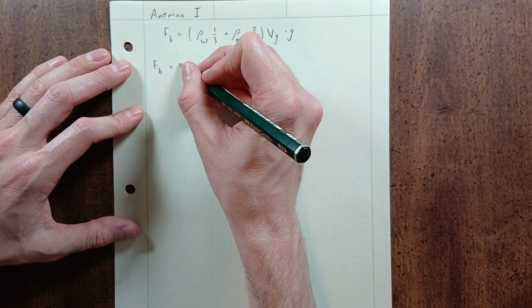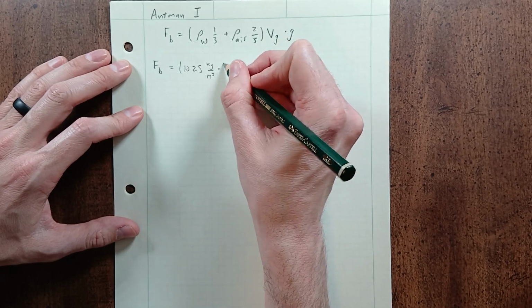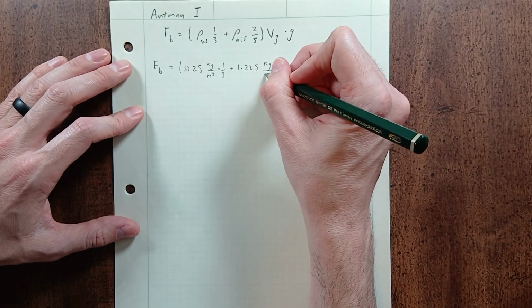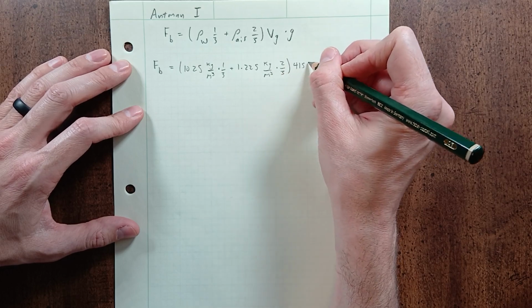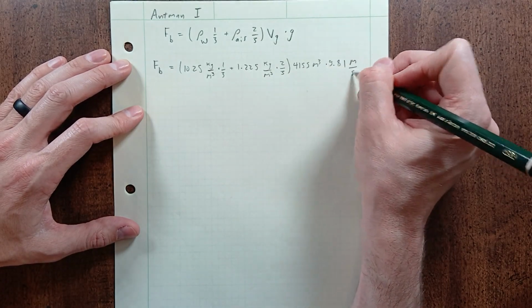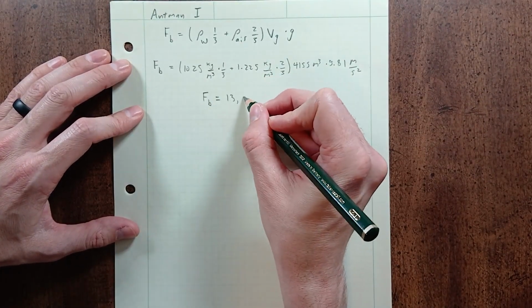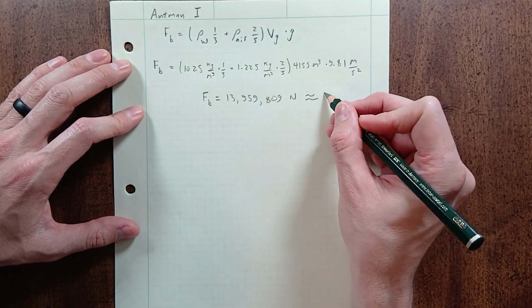We can plug in values now. The density of seawater and the density of air are values you can find online. The density expression is multiplied by volume and then multiplied by gravity, 9.81 meters per second squared. This comes out to be about 14 meganewtons.